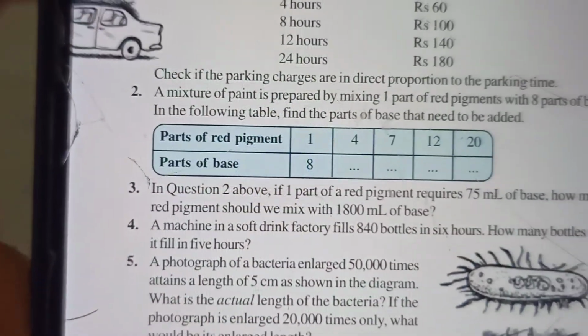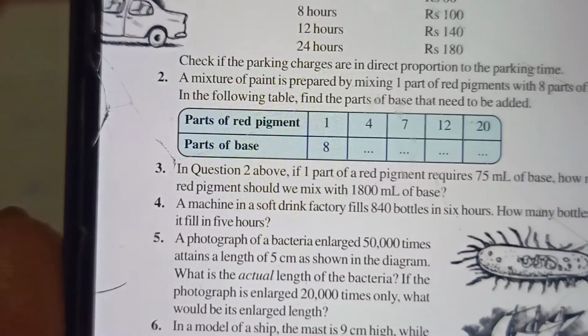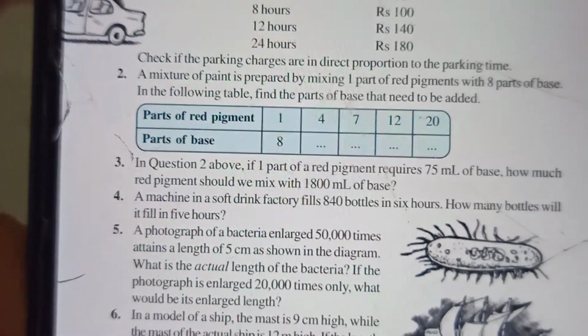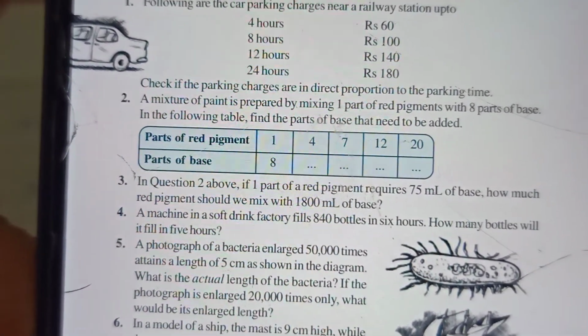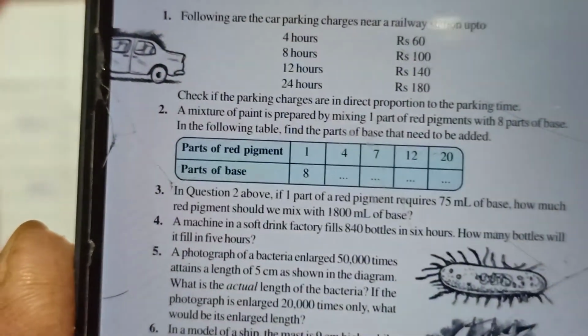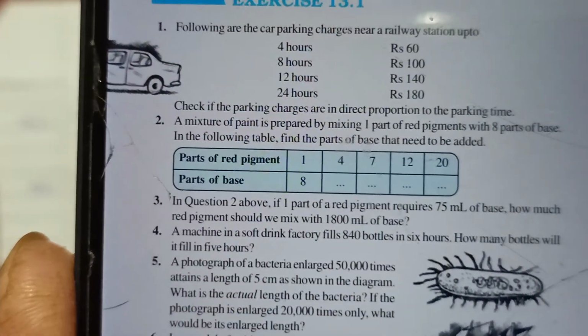Okay, now question number 2. A mixture of paint is prepared by mixing 1 part of red pigment and 8 parts of base, and you need to complete this table. So obviously this is direct variation here.